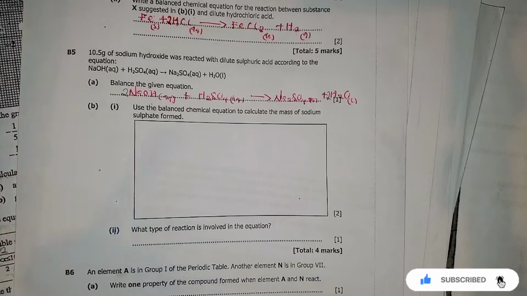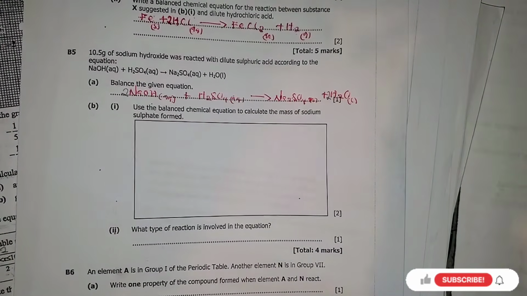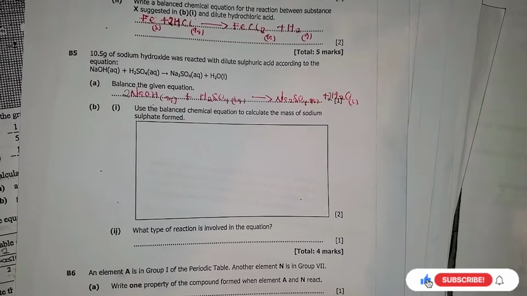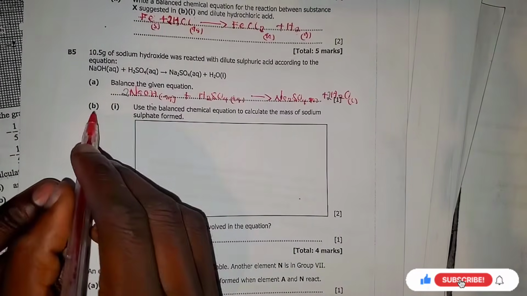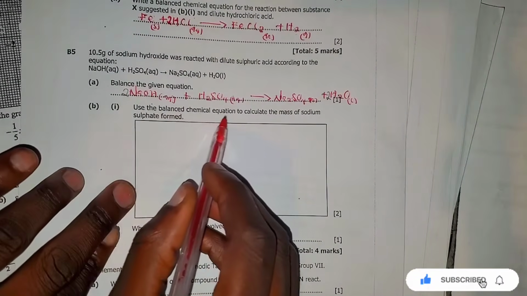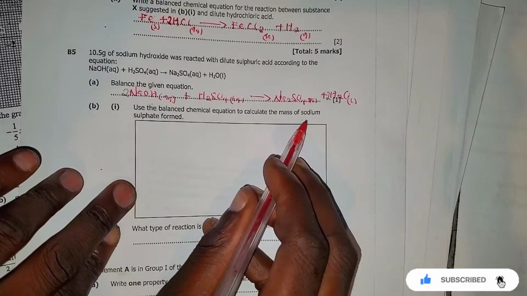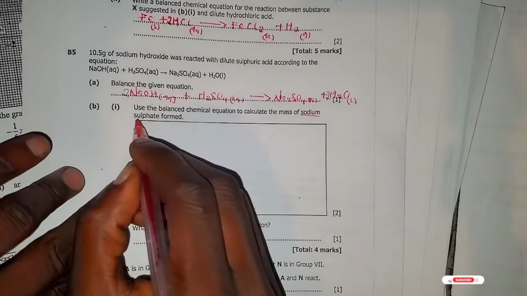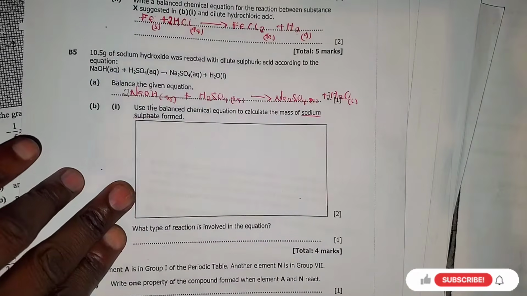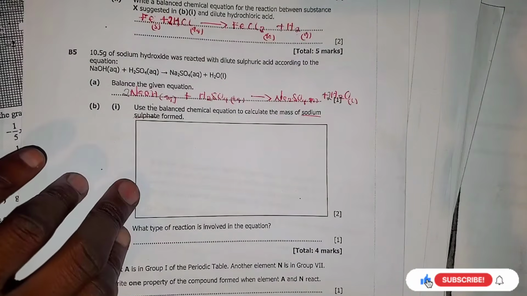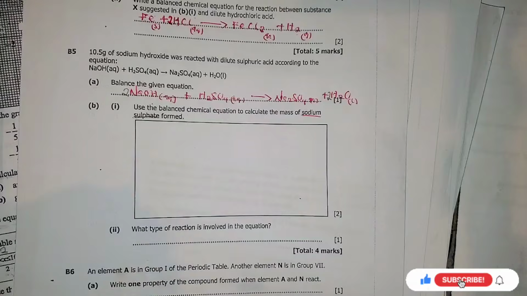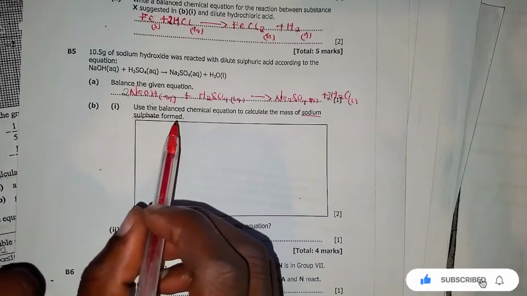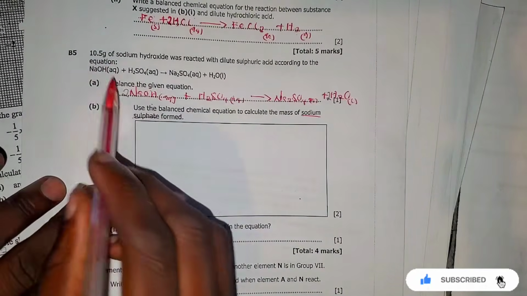Let's go to the next question. B1. Use the balanced chemical equation to calculate the mass of sodium sulfate formed. Now, the balanced chemical equation, so let's get the 2 compounds that are involved.